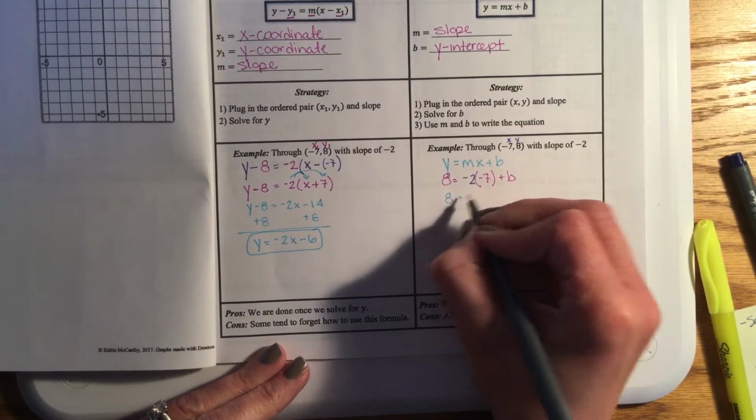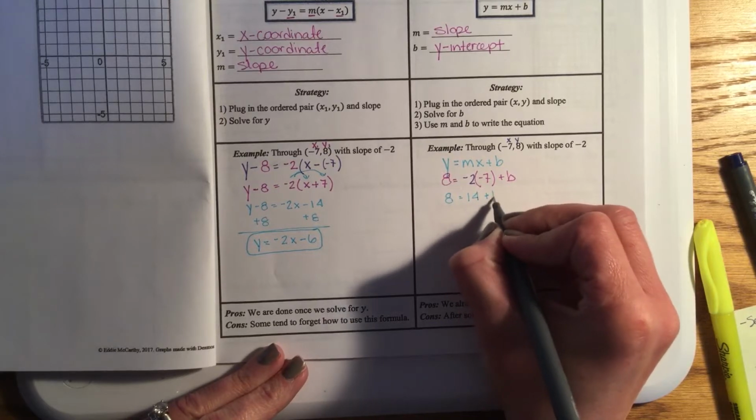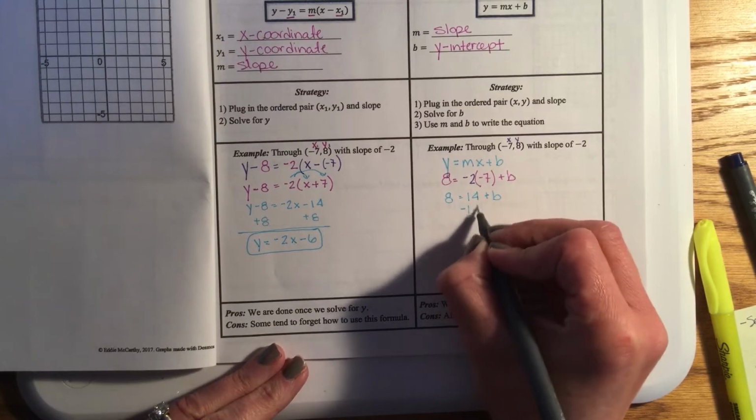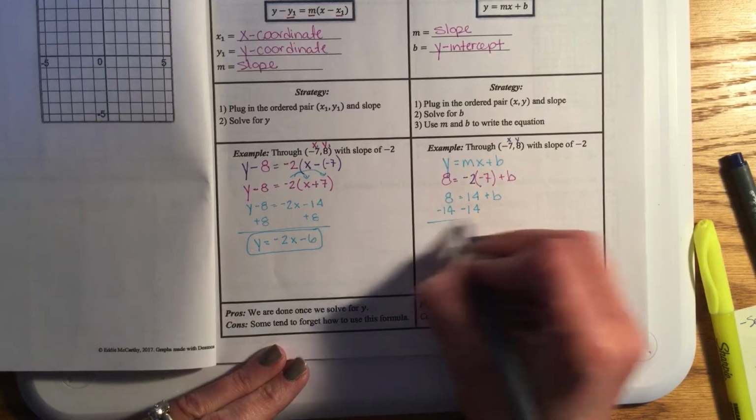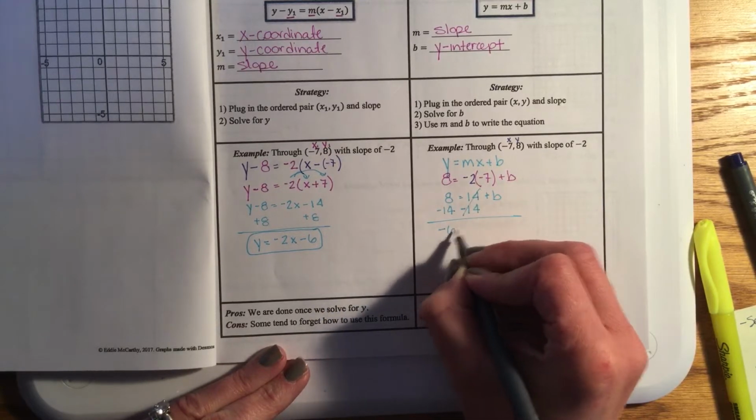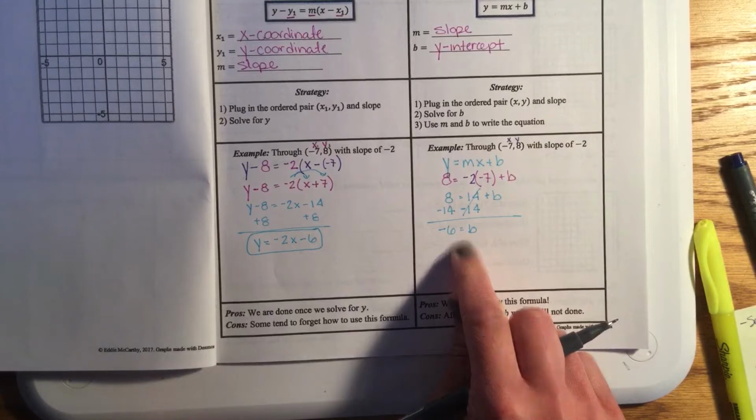So 8 equals positive 14 plus b. So you have to subtract 14 from both sides to get b alone. This gives you -6 equals b. So now you have b.